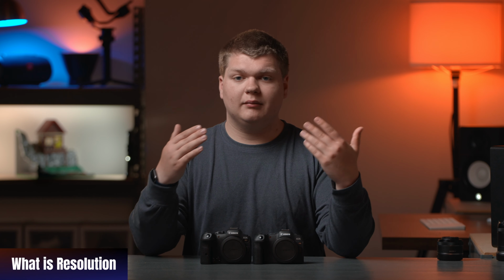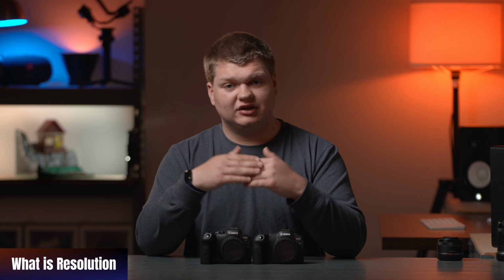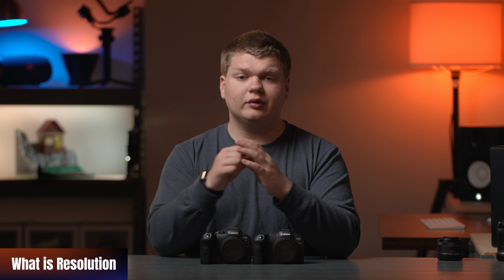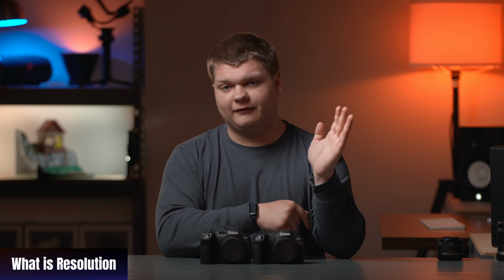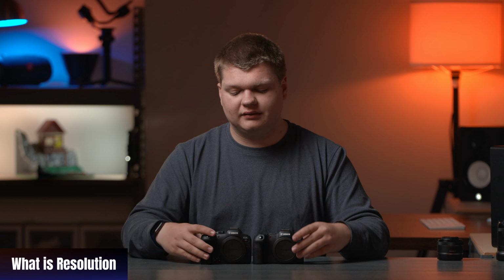But to simplify it, for pixels, more pixels is better and sharper most of the time. I will say there is a caveat to this, and that's with low light. You also want your pixels to be larger, not just more of them. So it just depends on the situation. But if you're a beginner photographer, more pixels generally mean sharper. And if you're professional, I know there's a lot more to that, but that's what it is.